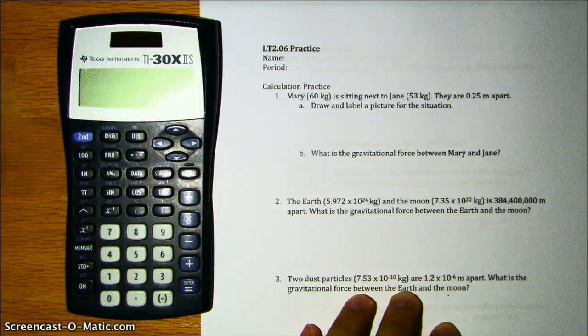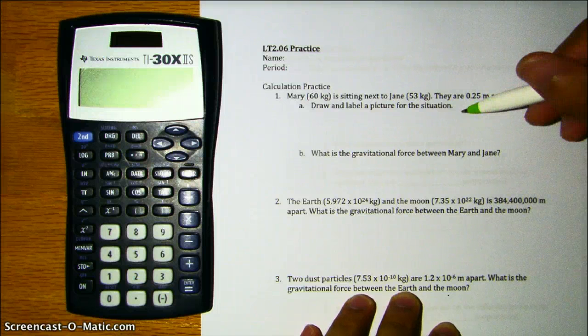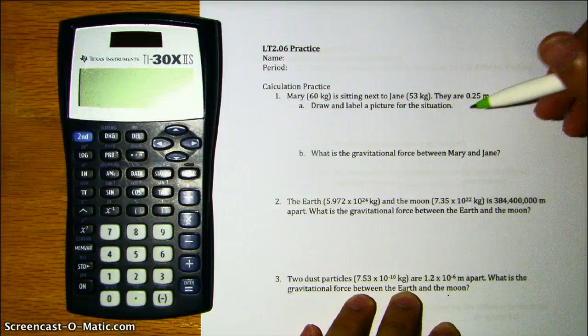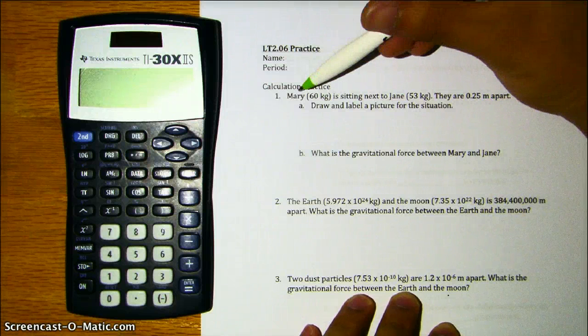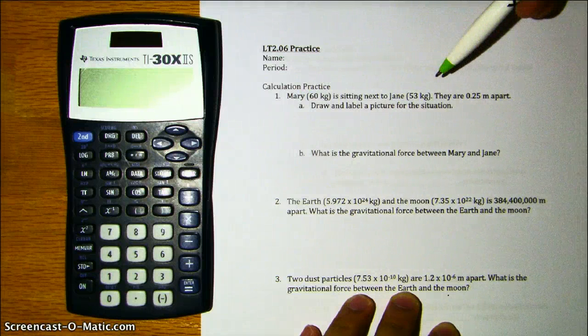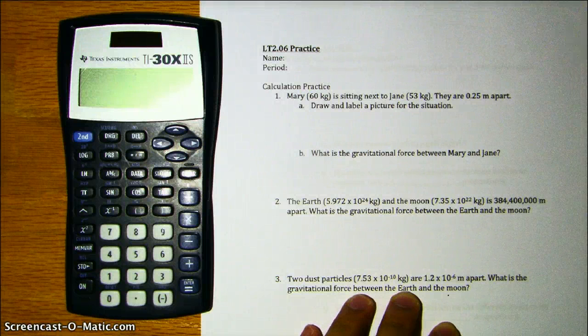Great. Let's get started on our practice problems so that we can review from yesterday. You can write down whatever I write down here on your own paper so you can follow along. Number 1 says Mary is sitting next to Jane and they are 0.25 meters apart.